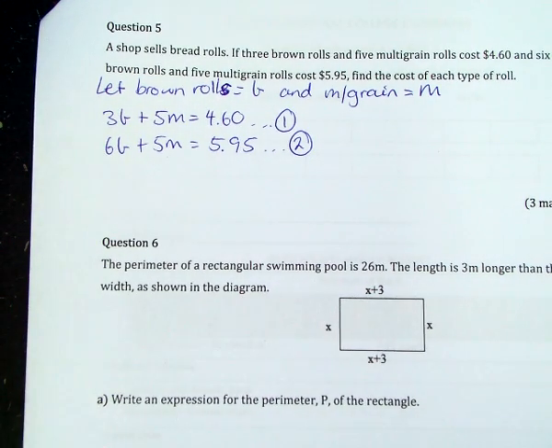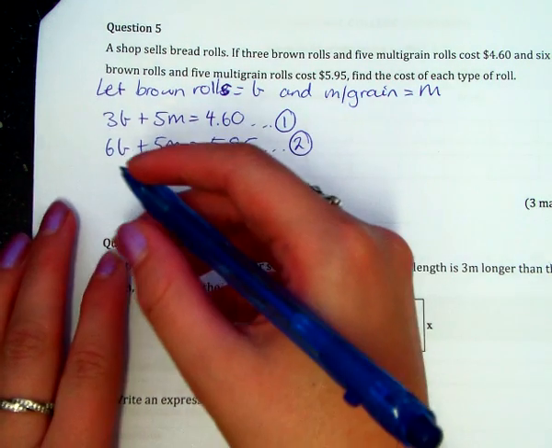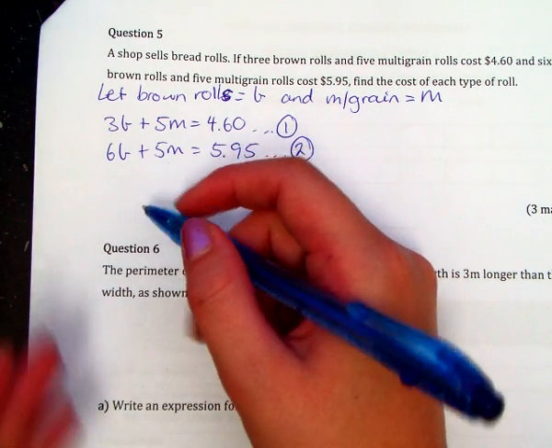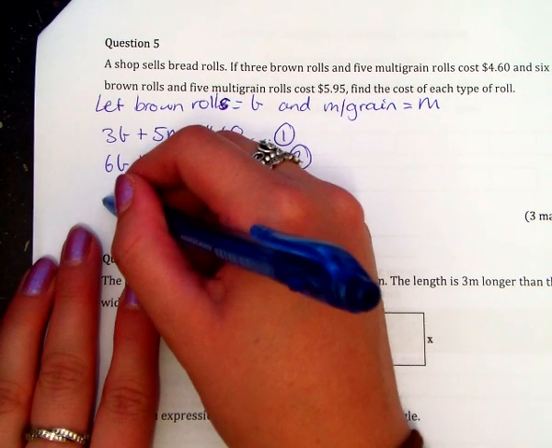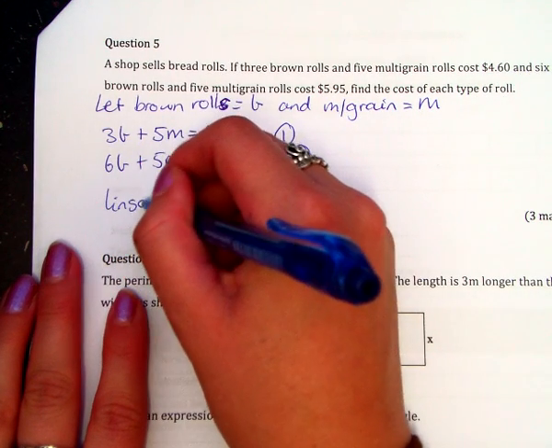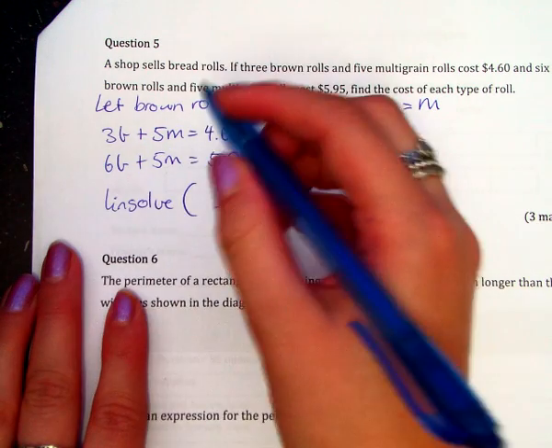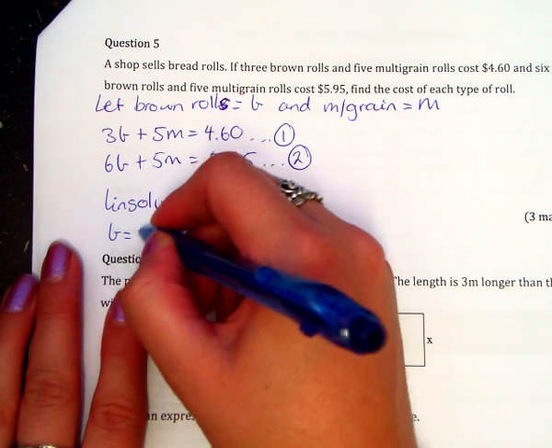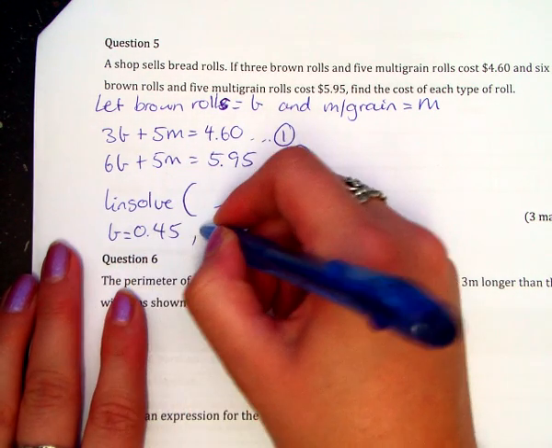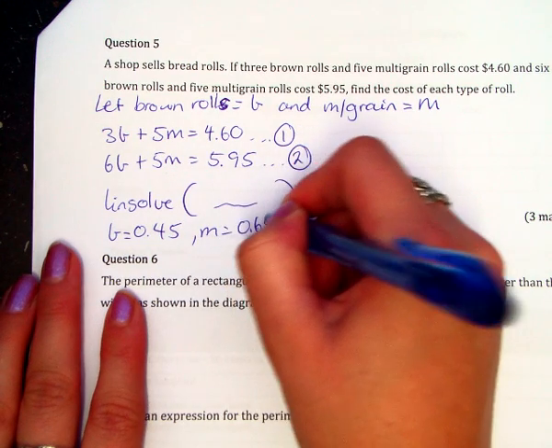For us to do that, we can use the solve function in our calculator once again. I have shown you how to do that a couple of times, so I won't do that again for us. When we use the linear solve function, we will find that B is 0.45 and M is equal to 0.65.